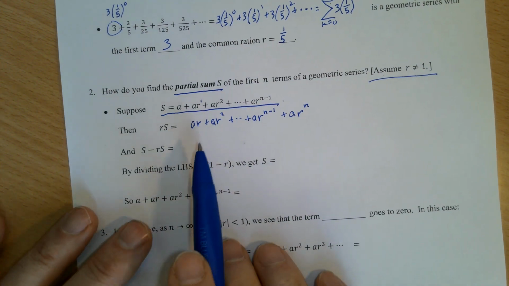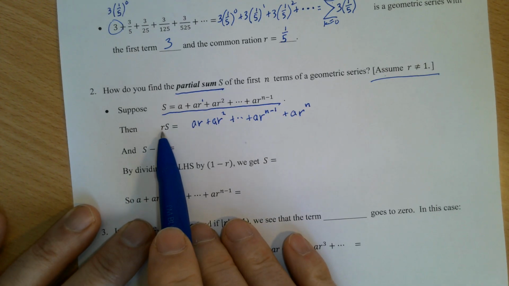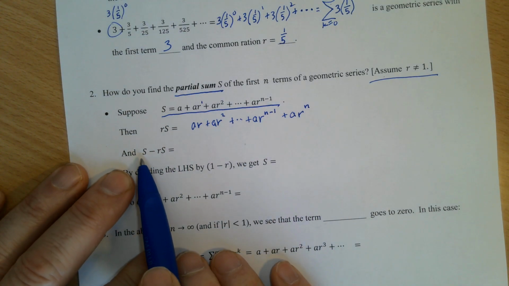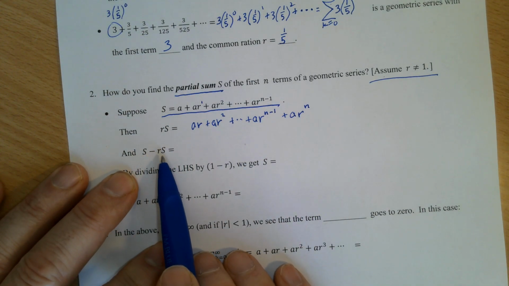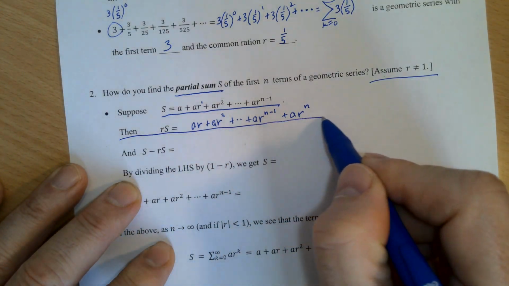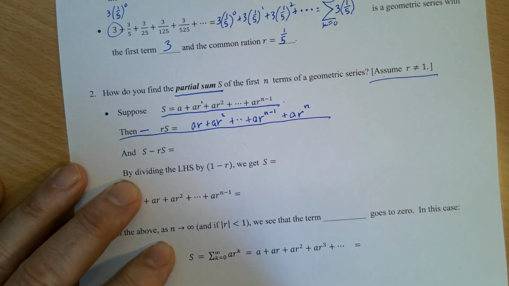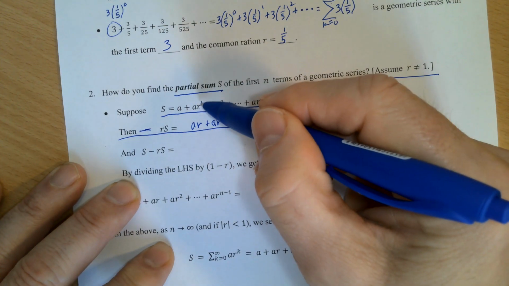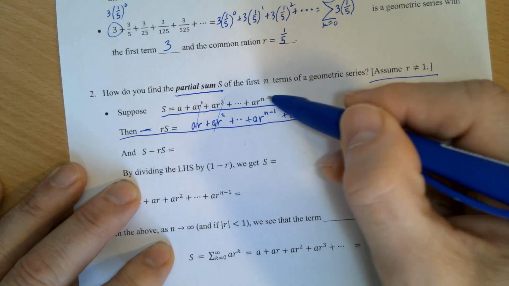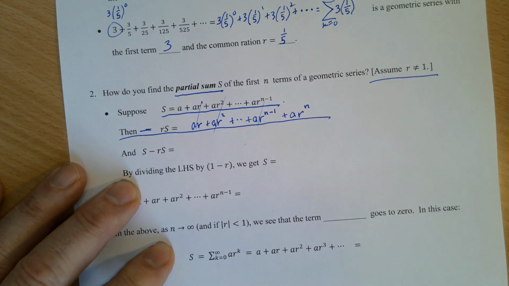All right, so we have S and then we have r times S. Now let's do S minus rS. If you wanted to do a subtraction problem, it would look like this, with a minus sign right here. Notice ar minus ar is 0, all of those are 0.